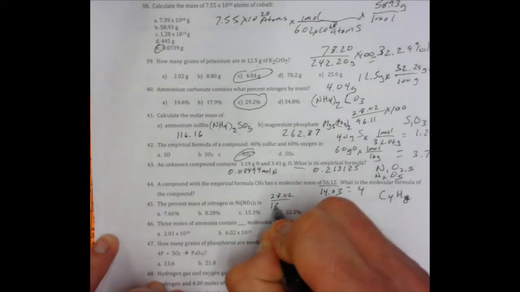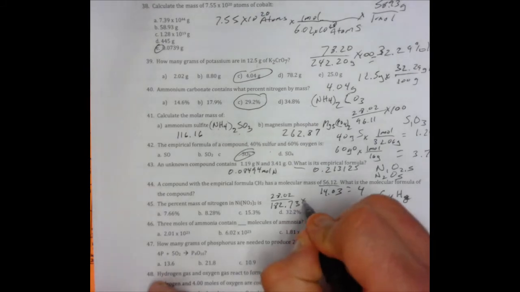The answer is 182.73. 28.02 divided by 182.73 times 100 is about 15.334.